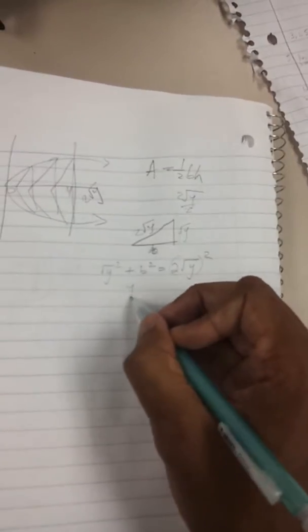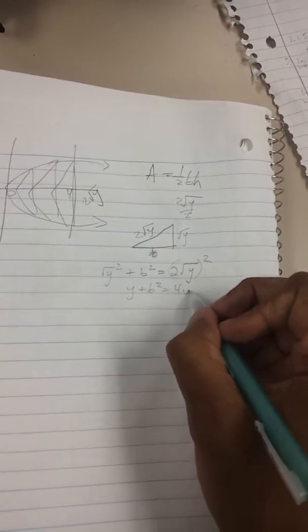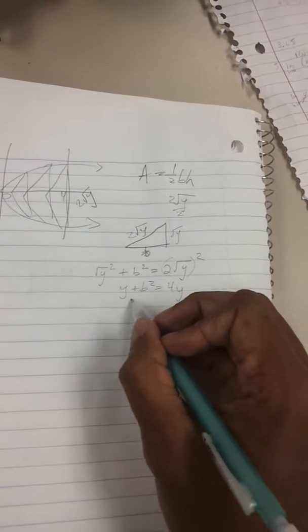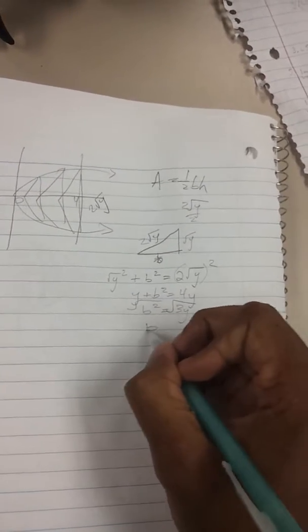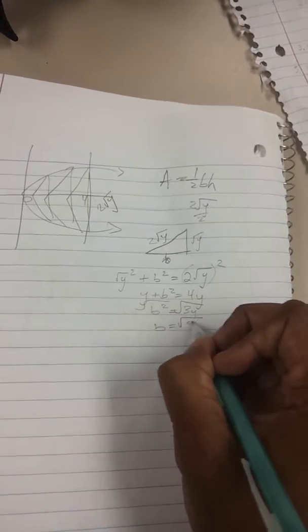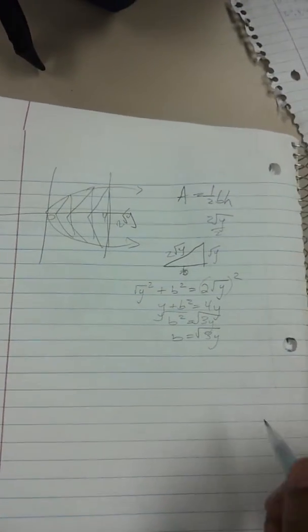Simplifying this all out, we get y plus b squared equals 4y. We subtract it over, simplify it out, we get b squared equals 3y, and square root it to get b equaling square root of 3y. And that's how you get the height.